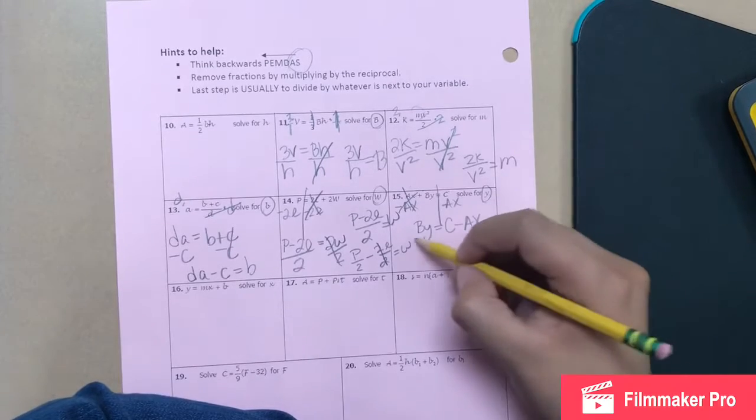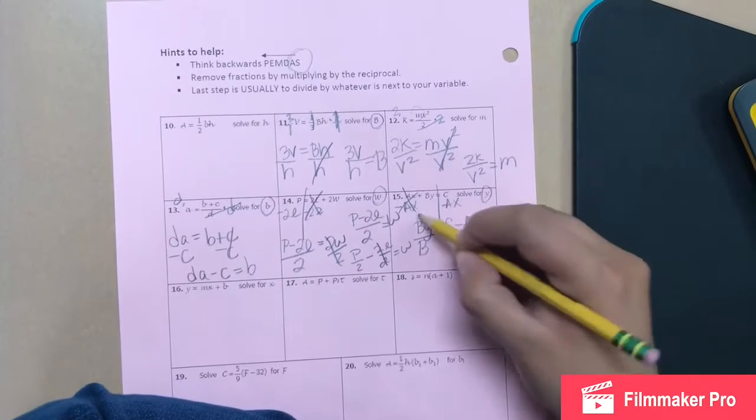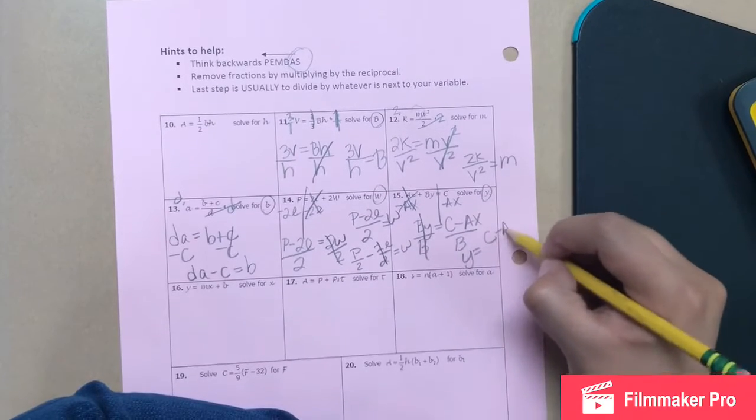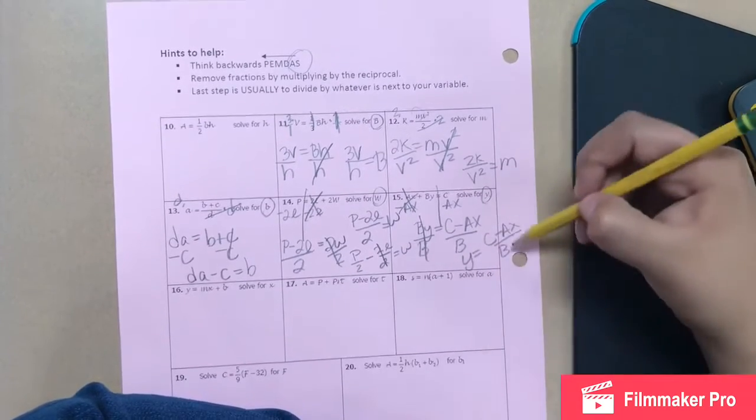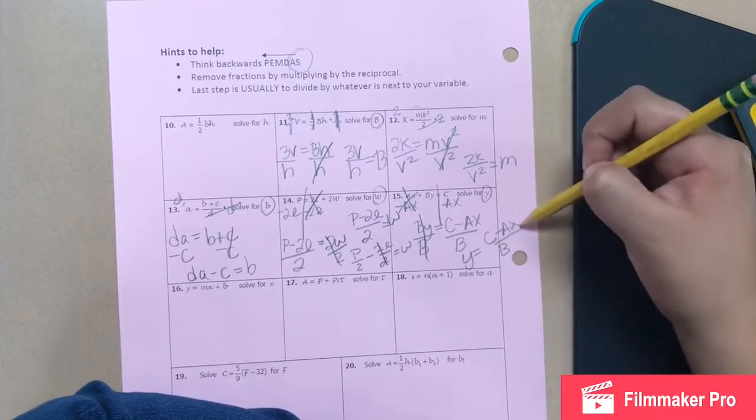To get y by itself, I'm going to divide by b to both sides. So y, because the b's cancel, equals c minus ax divided by b. And they could split this up into two fractions, c over b minus ax over b. You could see it that way.